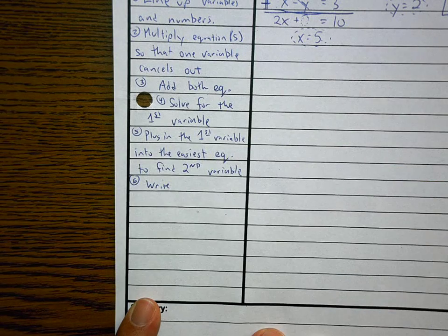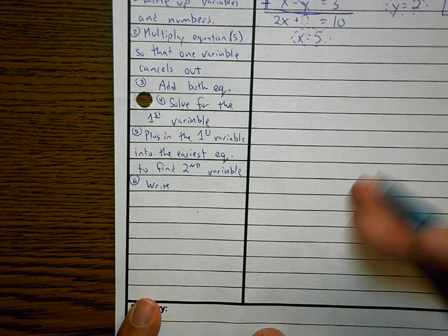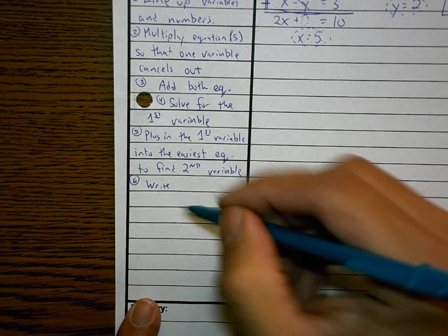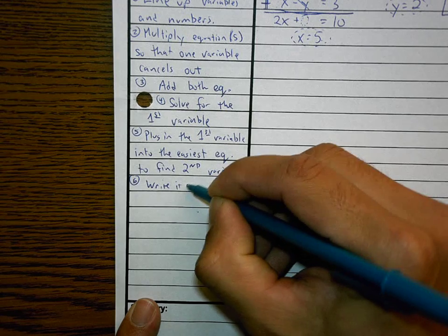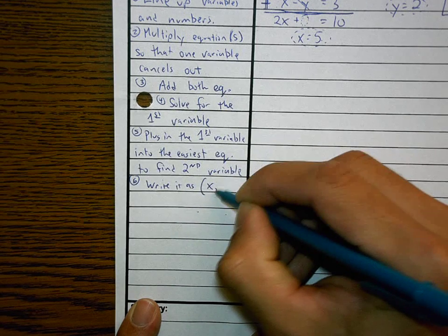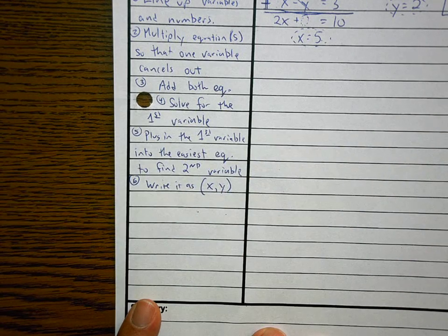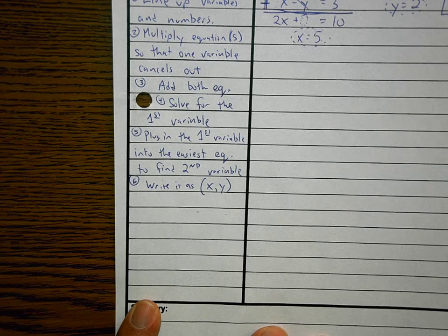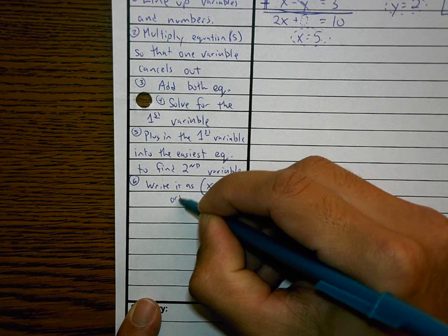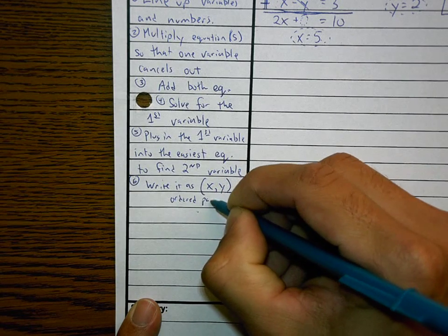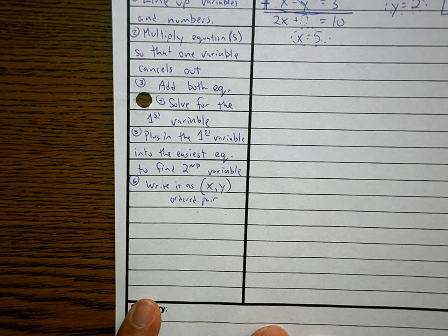Your last step is, since you have half of an answer and half of an answer, to write it as an ordered pair. Write it as an ordered pair, an x, comma, y.